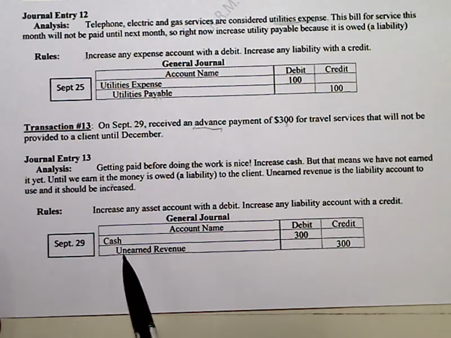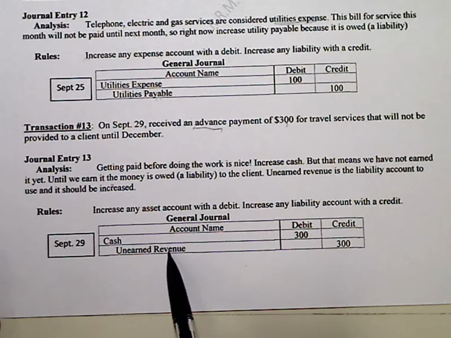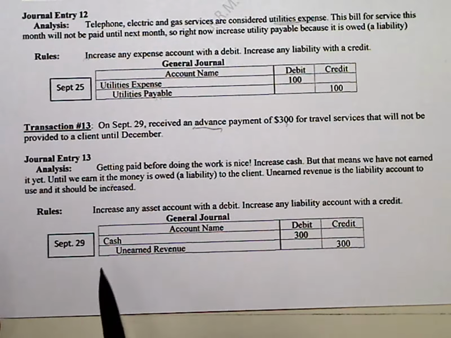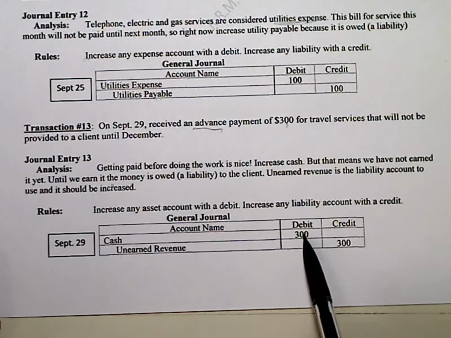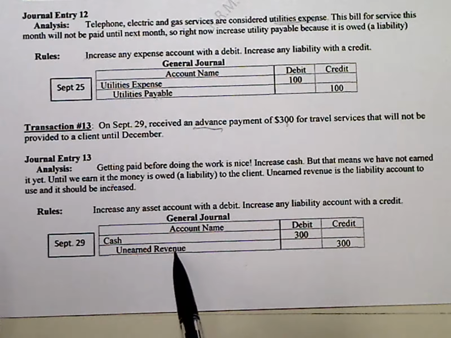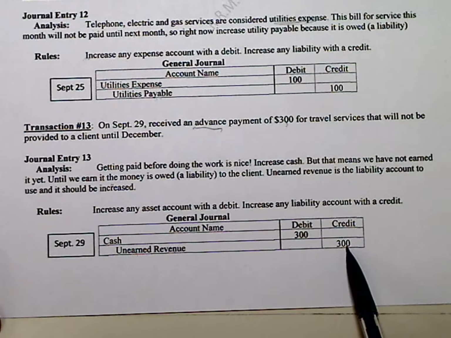If you go back to the chart of accounts, you'll see unearned revenue, say revenue account, liability account, sorry. Cash goes up, unearned rent, that liability account goes up. We owe them a refund until we do the work, until we provide the service.